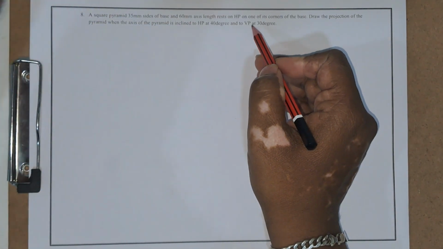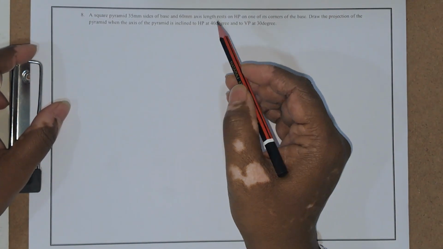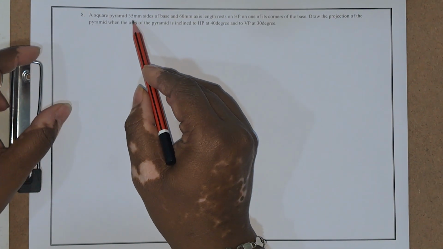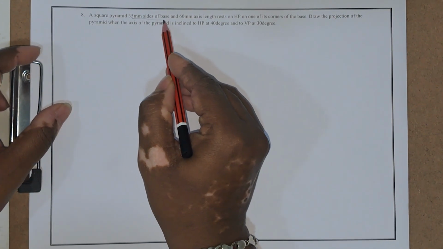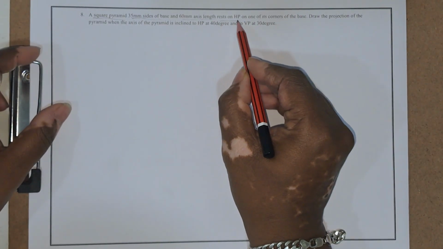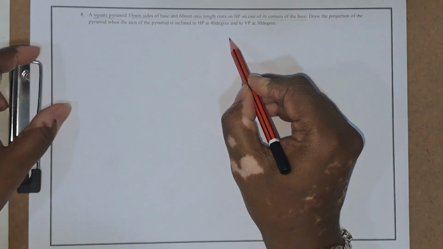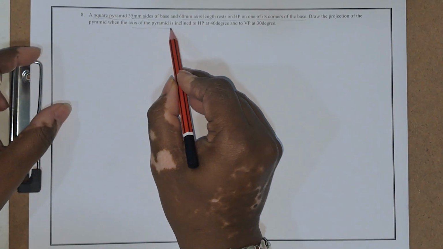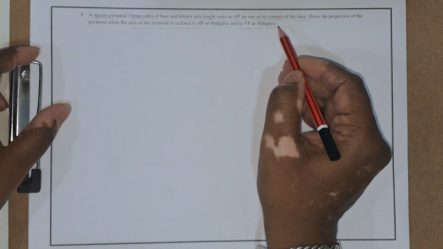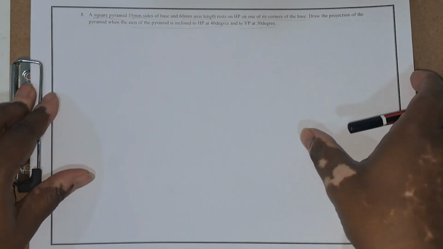So let us look at the criteria which we are supposed to satisfy. The first criteria is the shape, which is a square pyramid. Second criteria is dimensions, that is 35 mm sides of base and 60 mm axis length. Third criteria is it is resting on HP. Fourth criteria is resting on one of its corners of the base on HP. And the fifth criteria is the axis of the pyramid is inclined to HP at 40 degrees and the same axis is inclined to VP at 30 degrees. Right? So let us solve the problem.